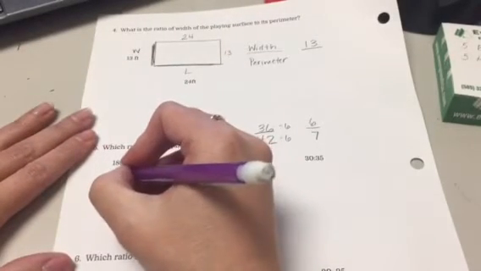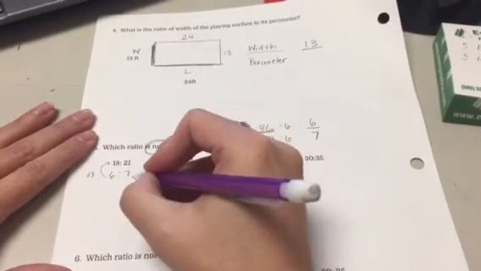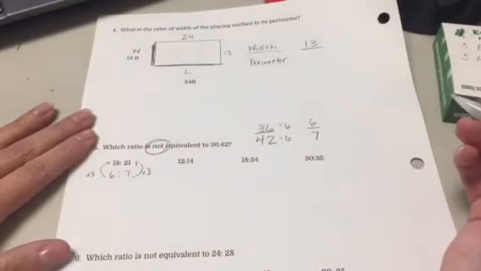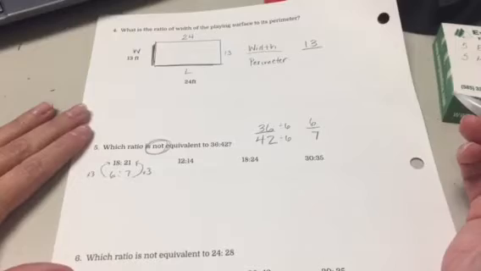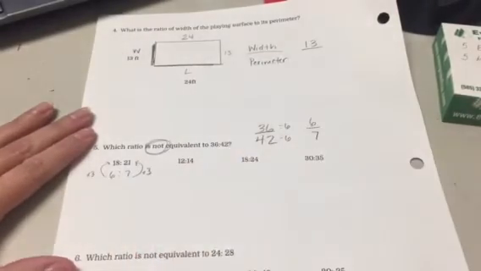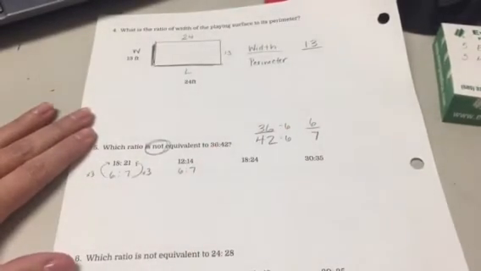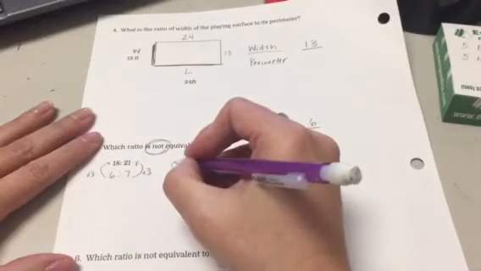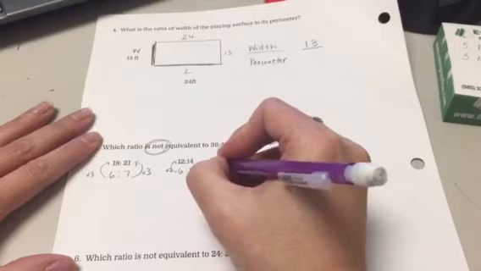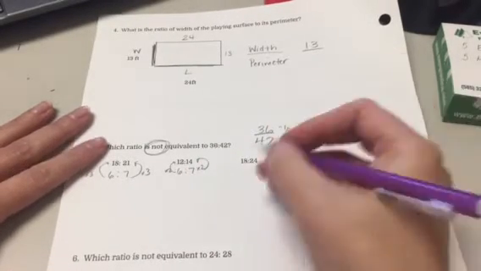If I'm trying to go from 6 to 18, I would have to multiply by 3. Does that same rule work here? Would I multiply by 3 and get 21? Yes, in this case, that rule works, so that is equivalent. Now I'm going to do the same thing for 12/14. To go from 6 to 12, I'd have to multiply by 2. Does 7 times 2 get me 14? Yes, it does. So that's equivalent.